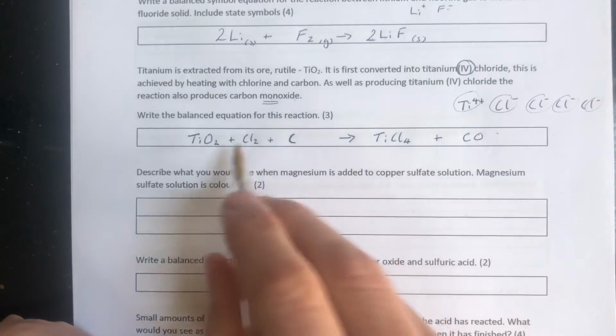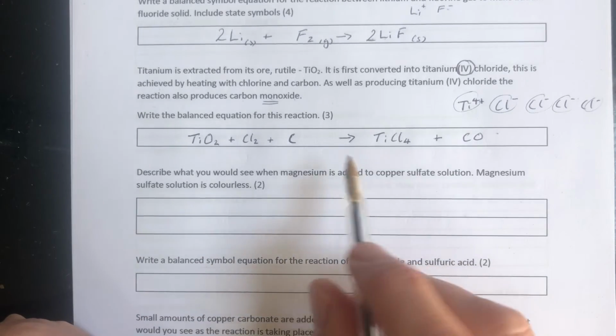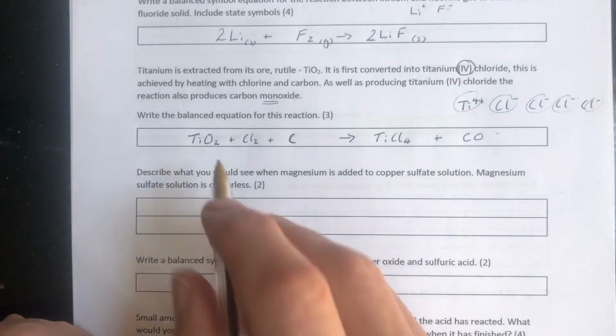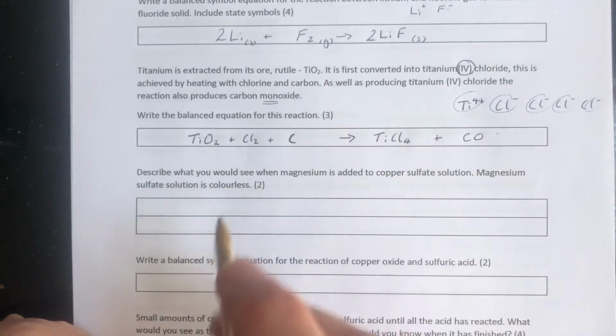So now we've got all these formulae correct, we can balance it. It's essential you get the formulae correct, because if your formulae aren't correct, you'll get 0. You get 1 mark for the reactant formulae, 1 mark for the product formulae.